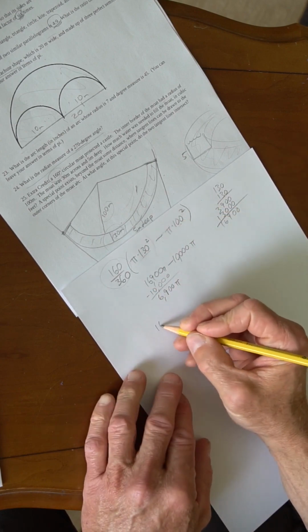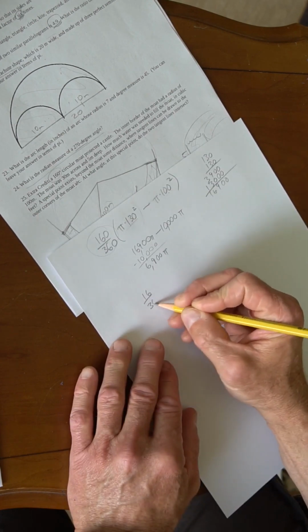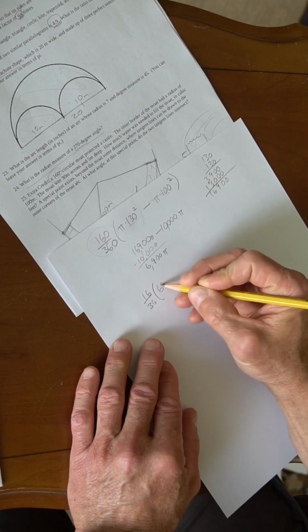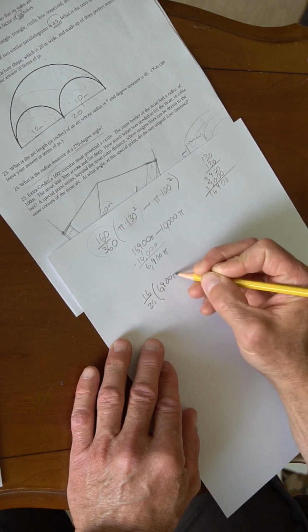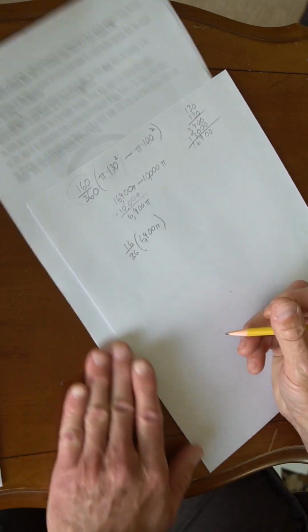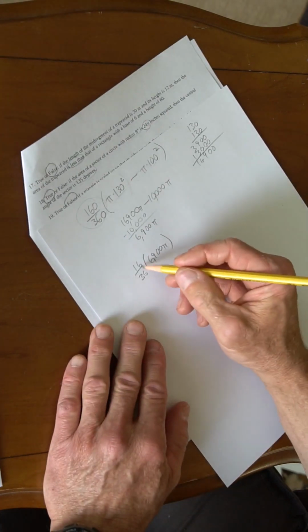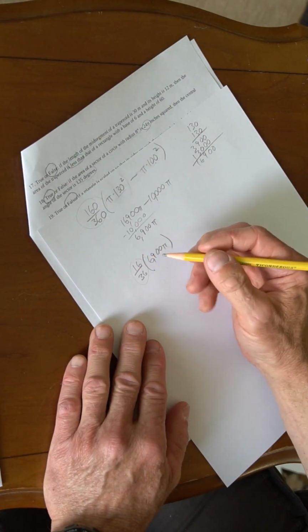So we have 160/360 of 6,900 pi. So how do we do that? Well, let's go ahead and reduce this.